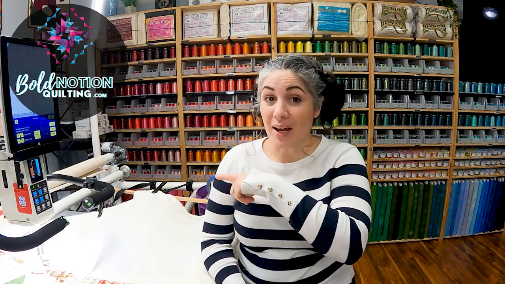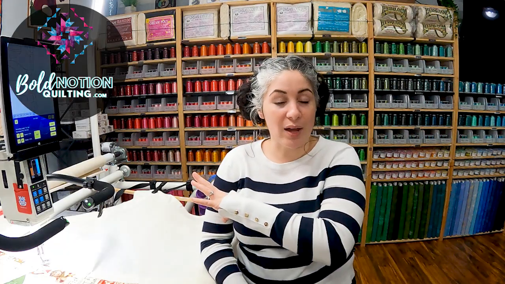So I've hit pause on my IQ. I'm going to let it finish stitching so that you can see exactly what happens to the computer and the screen and what I have to do to make it happen. Let's check it out.